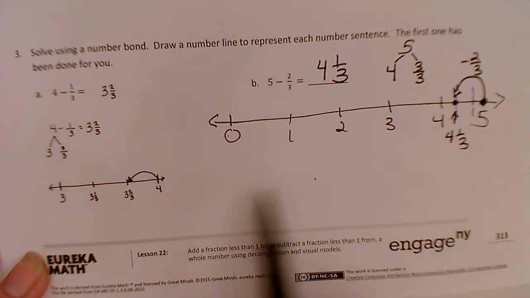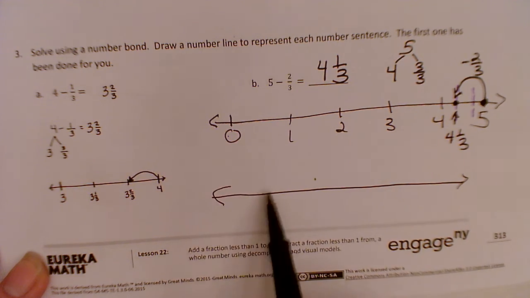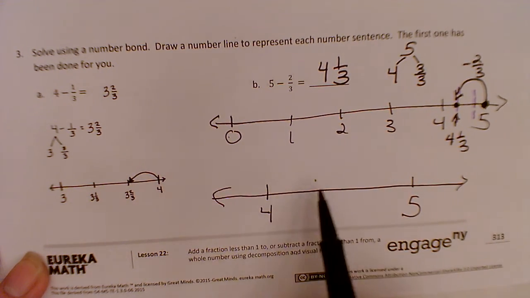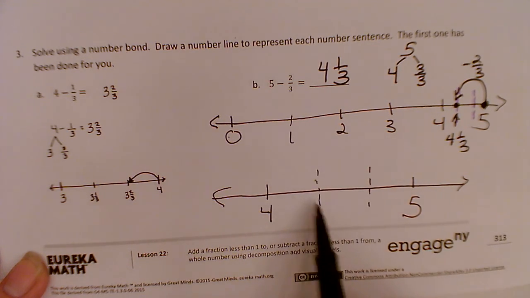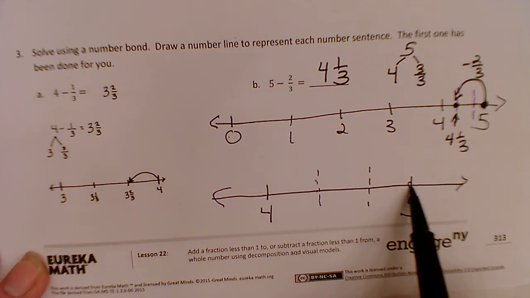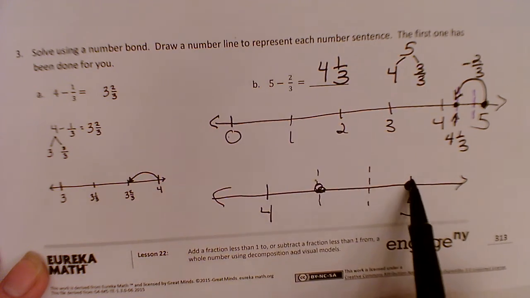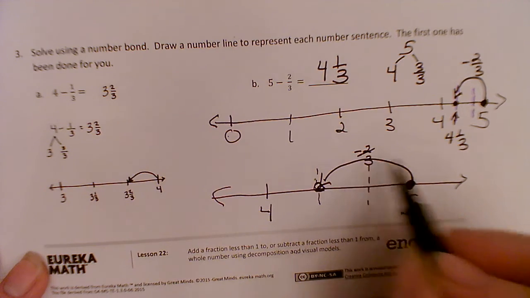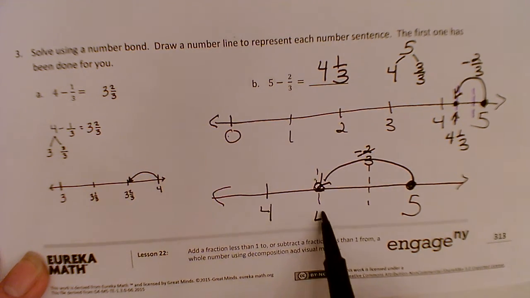So now though, let's take this and let's zoom in, right? Remember how we did that? So I just need that 4 and that 5. And now I can show my thirds. So I have 1/3, 2/3, 3/3. I'm starting at 5. And remember, we're going down 2/3. I'm going down 1, 2. This is where I want to land. And I can model that as minus 2/3. And then what do I see? I have 4 and 1/3.